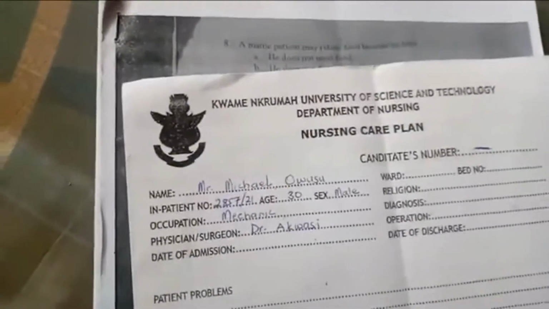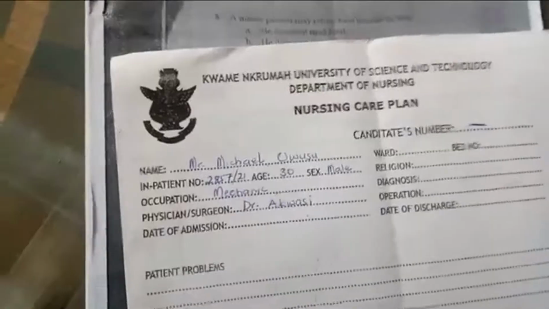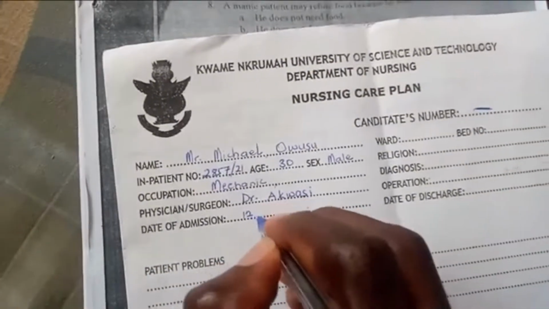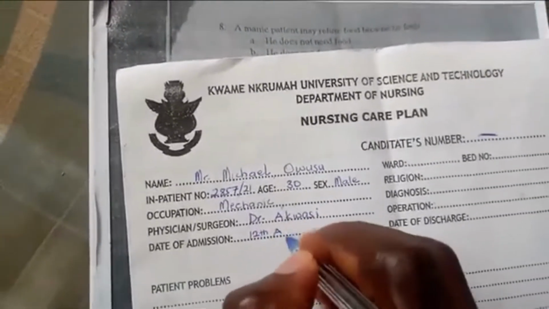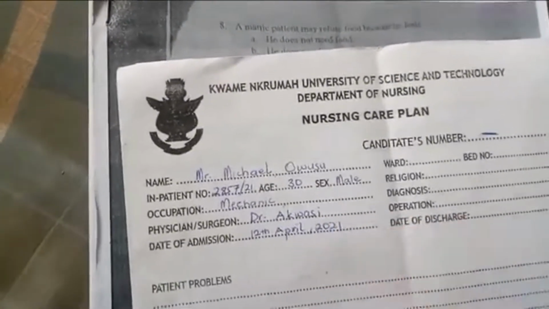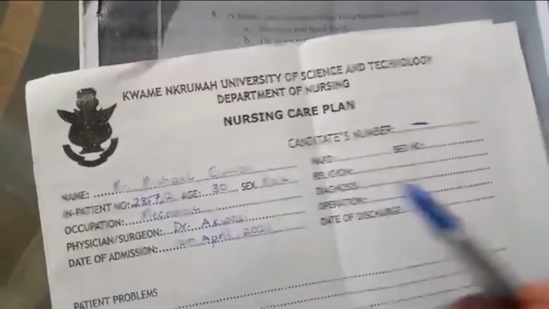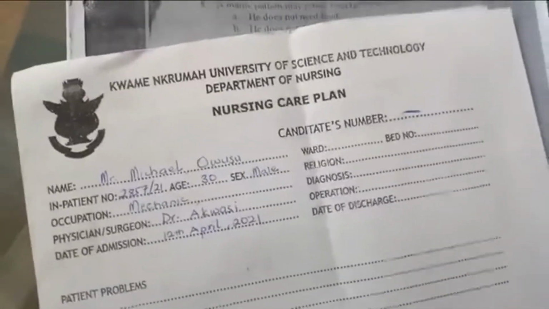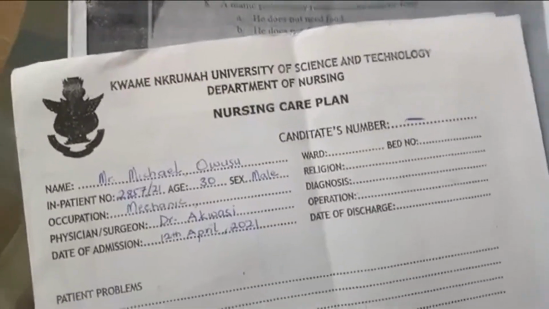Now, date of admission is always found in the folder, and also in the nurse's note. So maybe let's say 12th of April 2021. Now let's move on to this part. We have ward. So what ward is Mr. Michael also in? It could be a medical unit or a surgical unit.